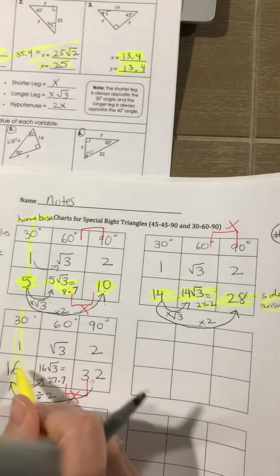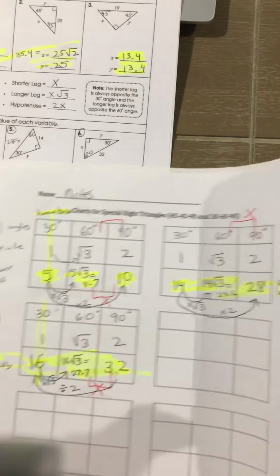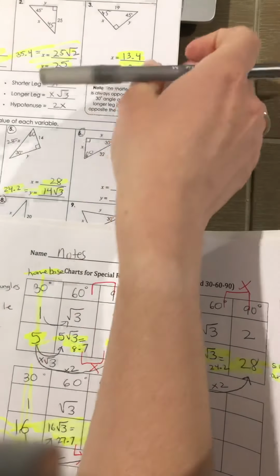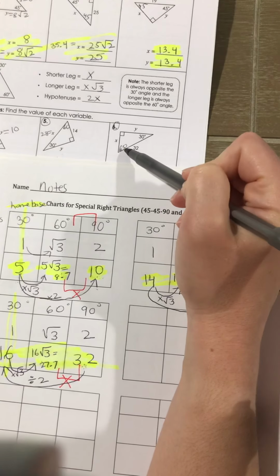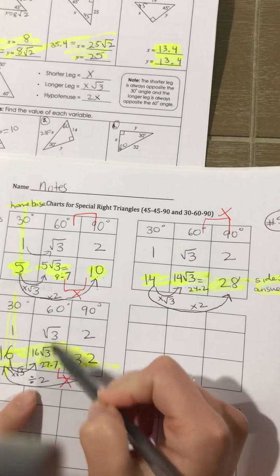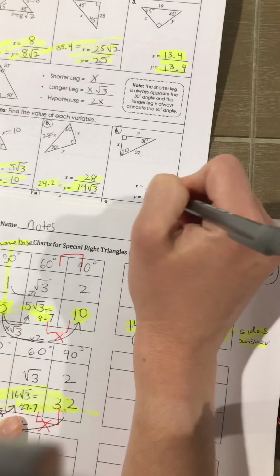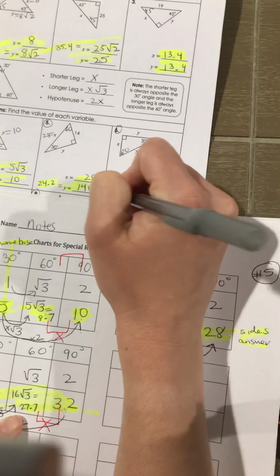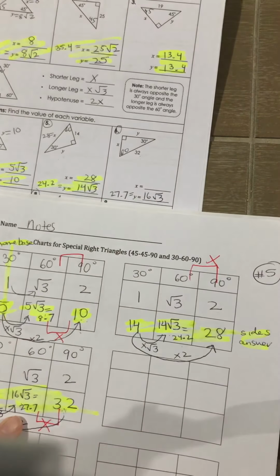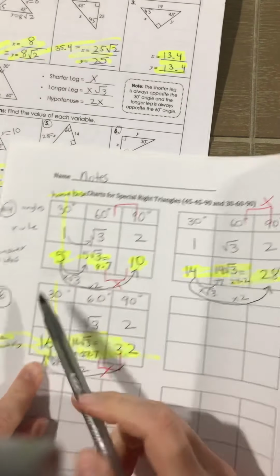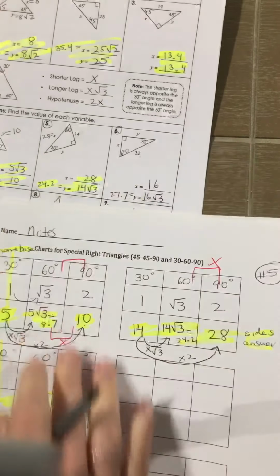All right, so that's how you do this. This last row is our answer row. We go back to the picture, and we figure out what goes with what. All right, so the y is across from the 60. So we go to the 60 degree column, and we get 16 root 3 for the y, which we also said could be 27.7. That's just in decimal form. And then the x is across from the 30 degrees, so you come over and you look at the 30 degree column, slide down, and for x you're going to get 16. And that's how you do that.